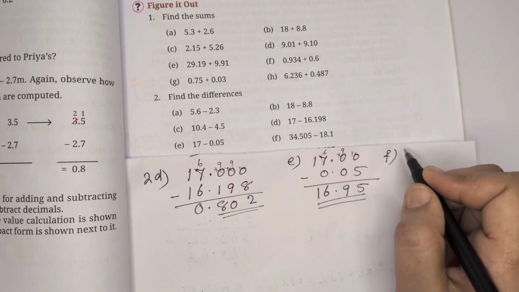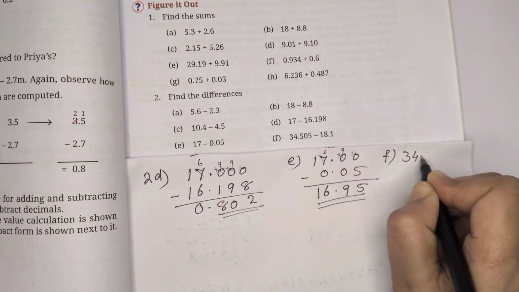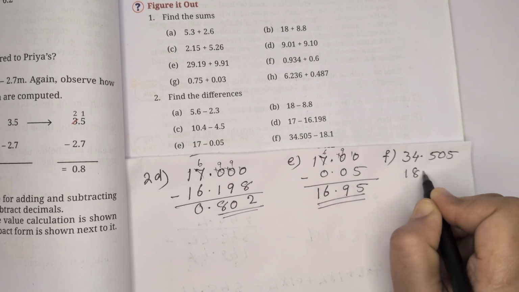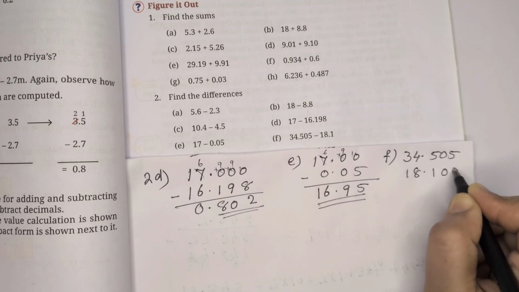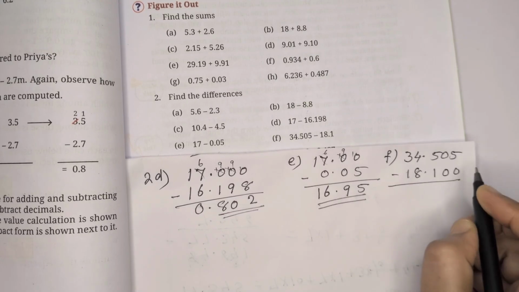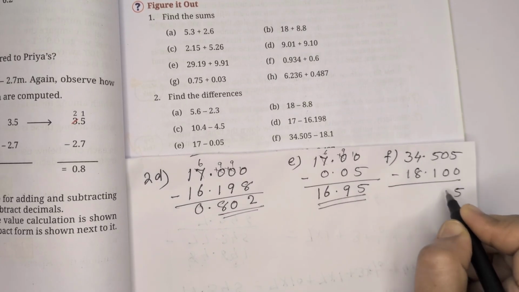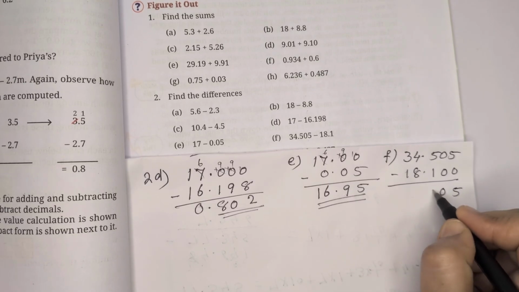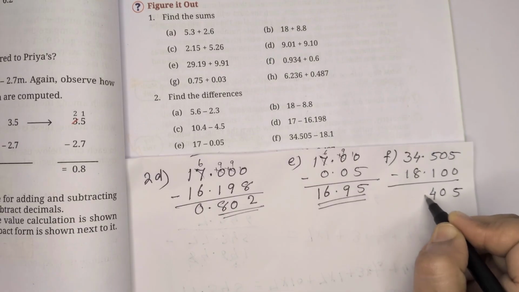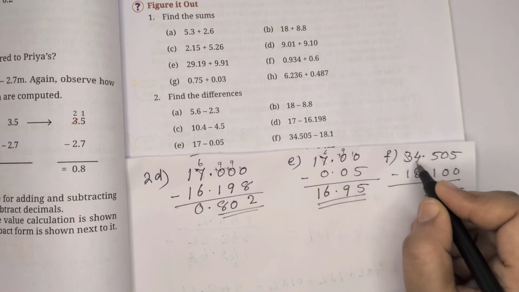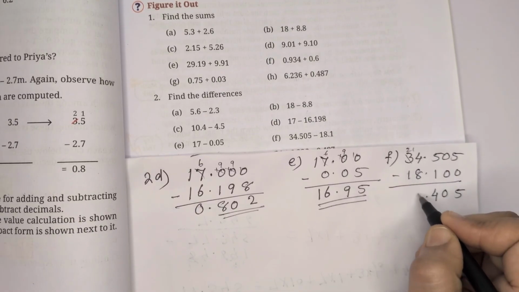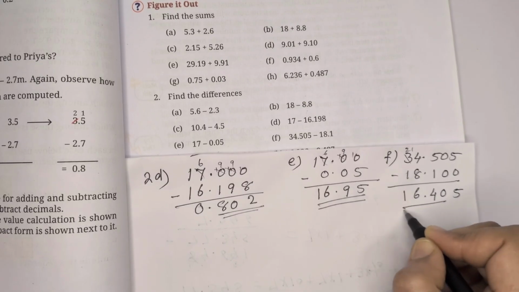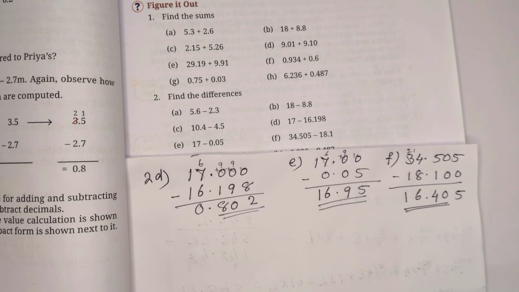Next one, 34.505 and 18.1. You can put 2 zeros more. Then 5 minus 0, 5, 0. Then 5 minus 1, 4. Here it will come 2 and 14. 6, 1. So 16.405.